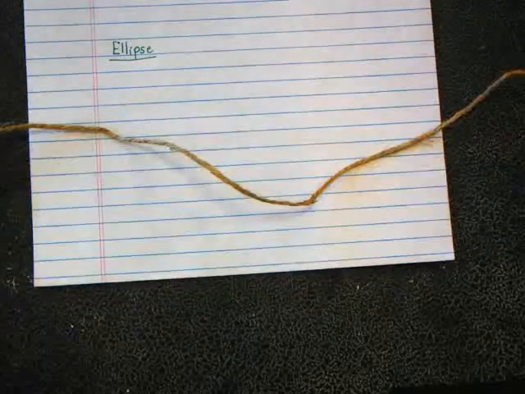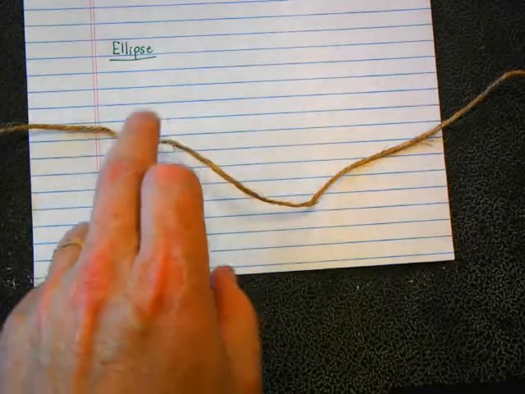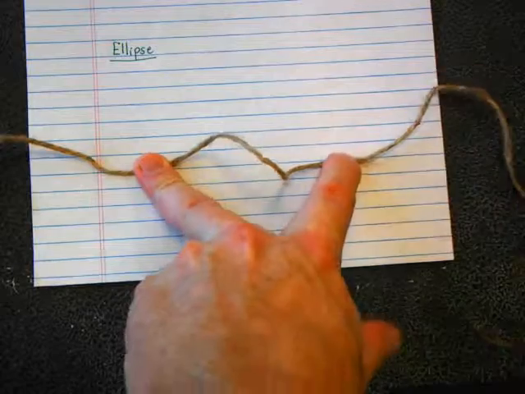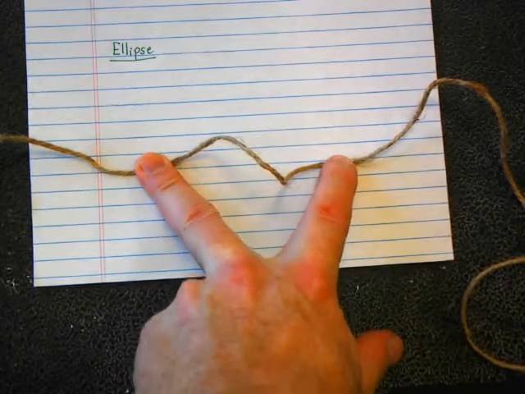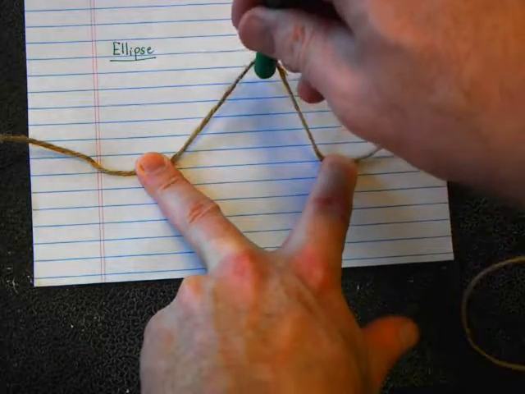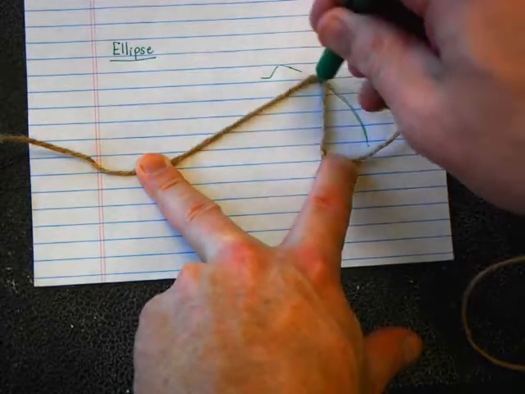All right, so what you have, I'm going to make an ellipse for you. Here's how you make an ellipse. You take a piece of string and you fix 2 points. These 2 points are called the vertices. I'm going to hold those 2 down. And then you take your pen and you keep the string tight. Oops, and you go around like so.